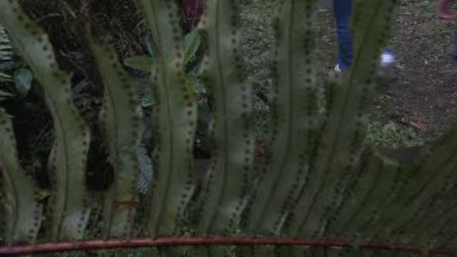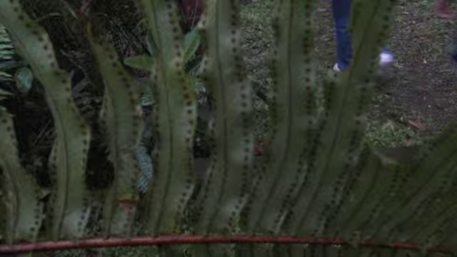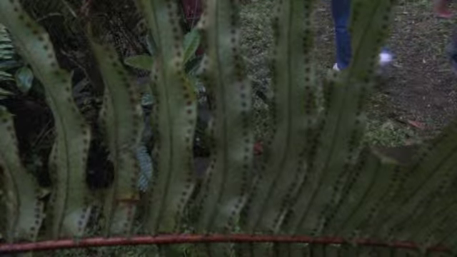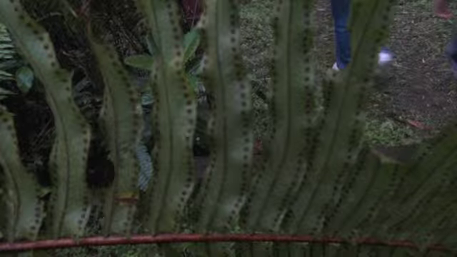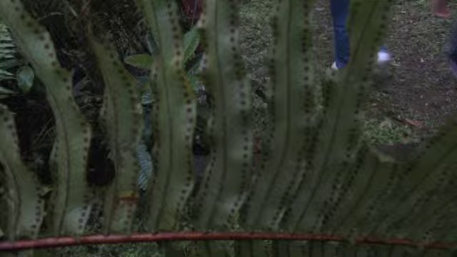This is a fern. What we see here is the sporophyte. We know it's the sporophyte because we can see the spores. They reproduce sexually and asexually. They can grow in rocks and almost anywhere where there is rain and shade.